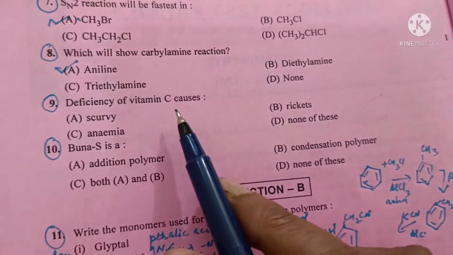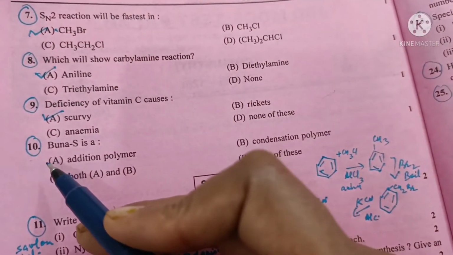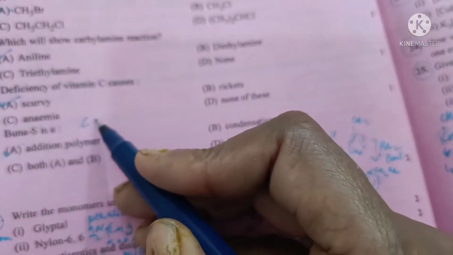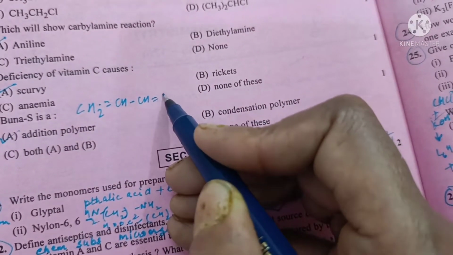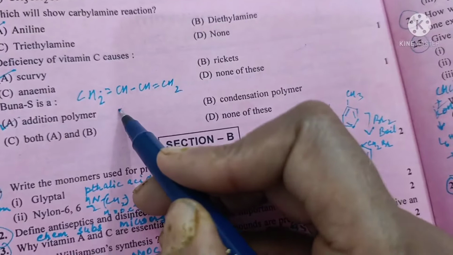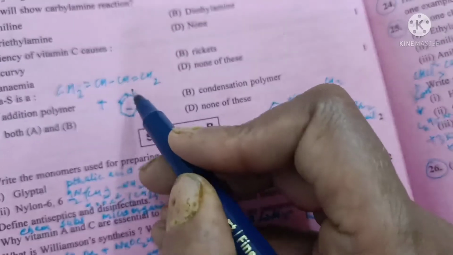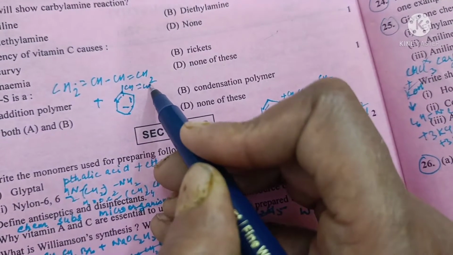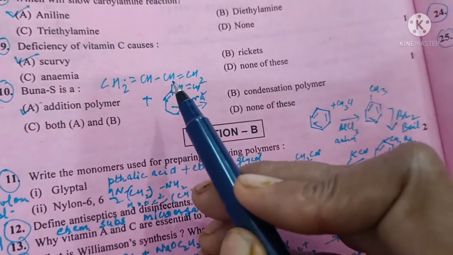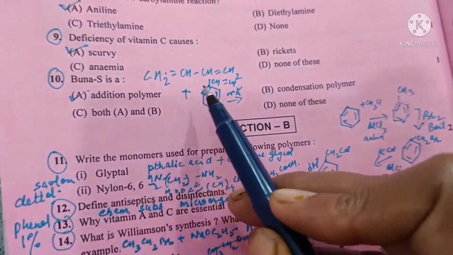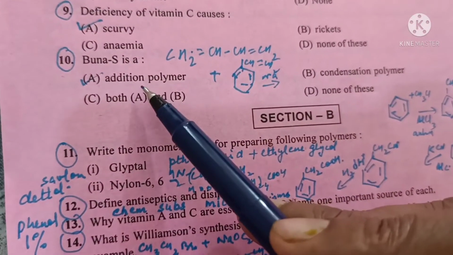Deficiency of vitamin C causes scurvy. Buna S is an addition polymer formed between 1,3-butadiene and styrene in the presence of sodium metal. So this is Buna S. So bonds break and one molecule adds to the other. So there is no removal of any other molecule. So this is the right choice, addition polymer.